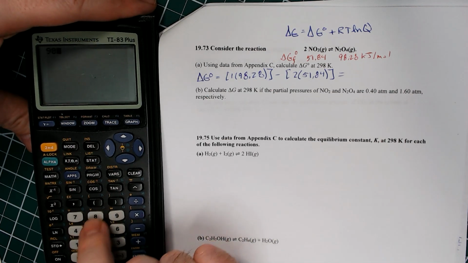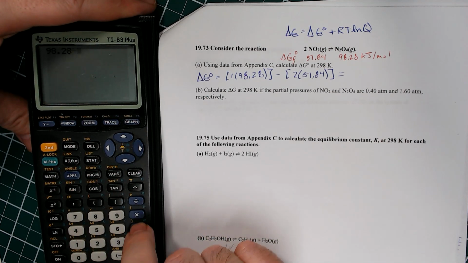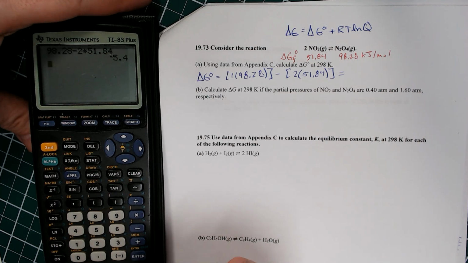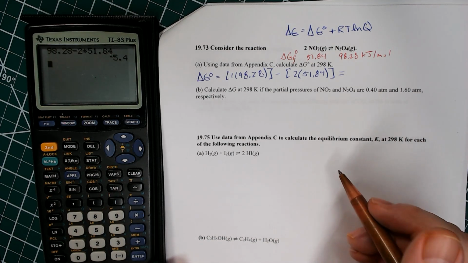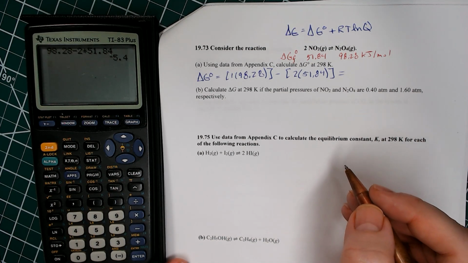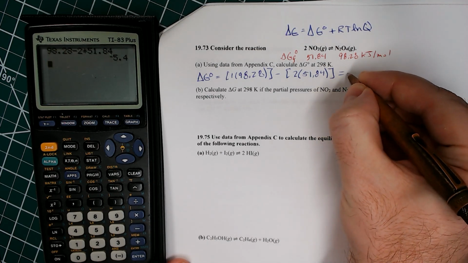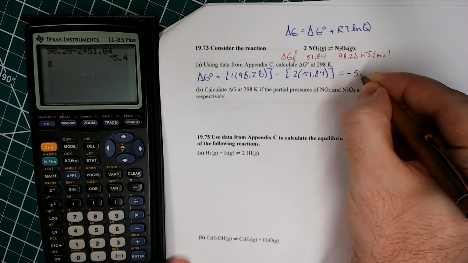So 98.28 minus 2 times 51.84. And you'll see that that gives us the quantity negative 5.4, and we're going to say negative 5.40.